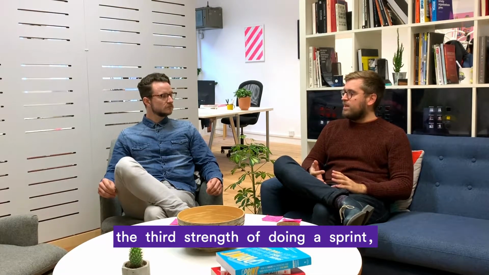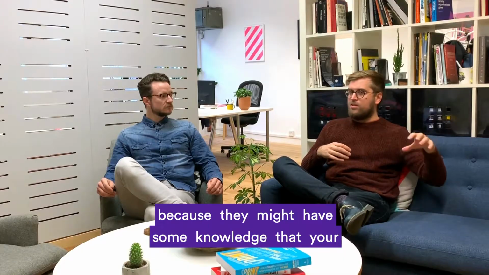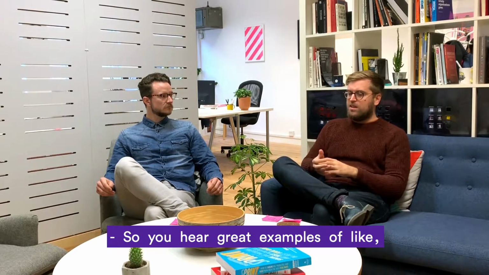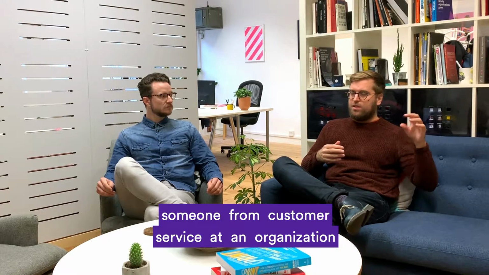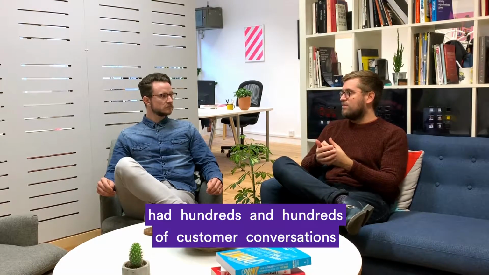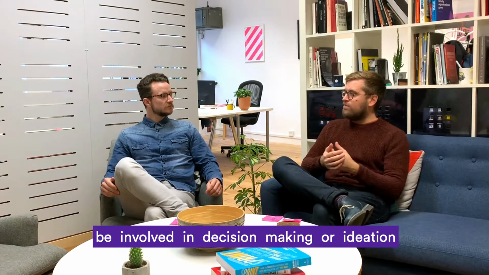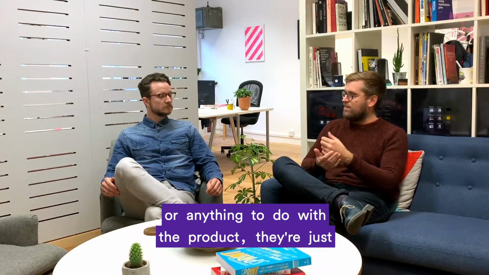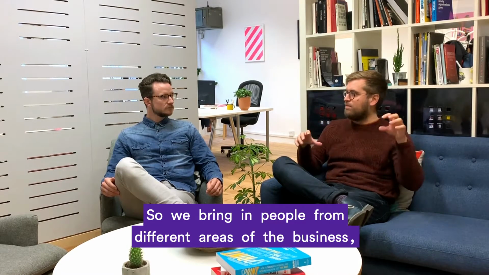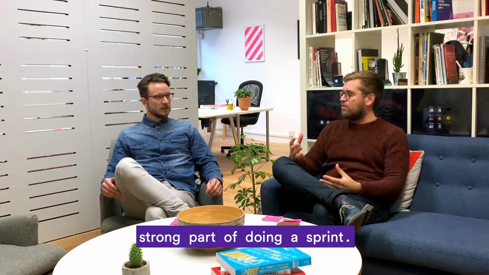I think the third strength of doing a sprint is bringing in stakeholders whose input you want, because they might have some knowledge that your immediate product team might not have, or your immediate marketing team might not have. So you hear great examples of someone from customer service at an organisation coming into the sprint and being the voice of the customer, because they've had hundreds and hundreds of customer conversations over the years they've worked for the company. And that person may not usually be involved in decision making or ideation or anything to do with the product. They're just in the customer service bit, and that's where they're siloed. So we're bringing people from different areas of the business, putting them in a room together and getting lots of interesting inputs. And I think that's a real strong part of doing a sprint.